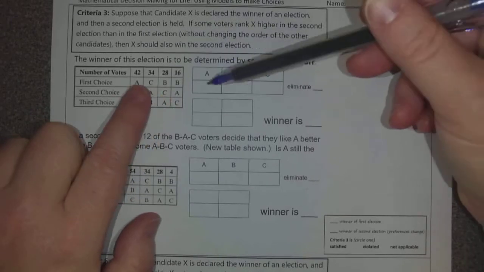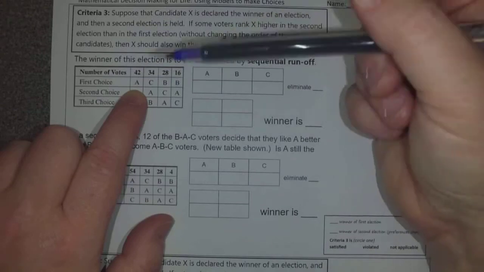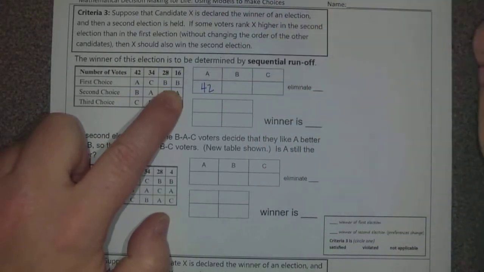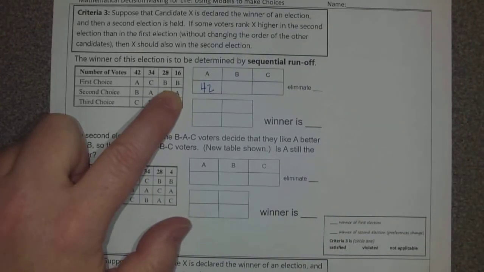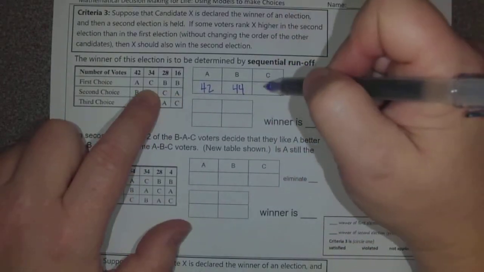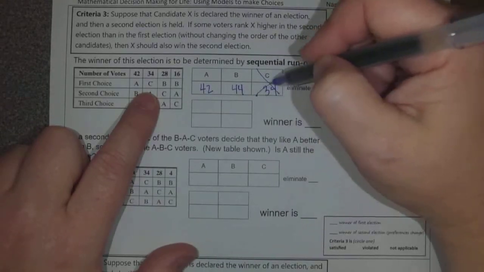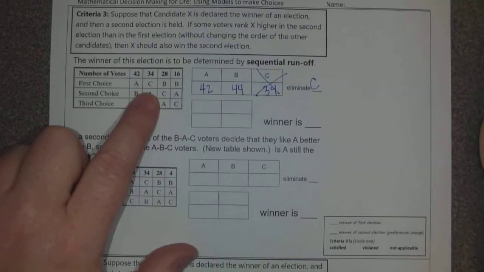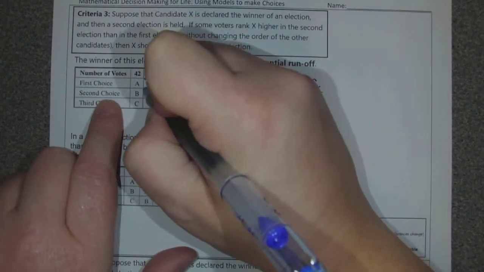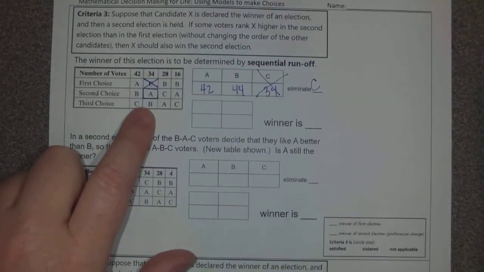So let's just look at our first place choices here for A. First place choices for A would be 42. First place choices for B would be 28 plus 16. We have to add those together. So we get 44. And then for C, we're at 34. So the lowest one gets eliminated. So C gets eliminated. Okay, we're going to eliminate C, which means over here on the first place votes, C's eliminated, and that means I have to use the second place votes for C instead.